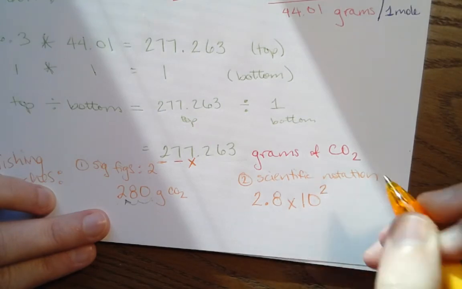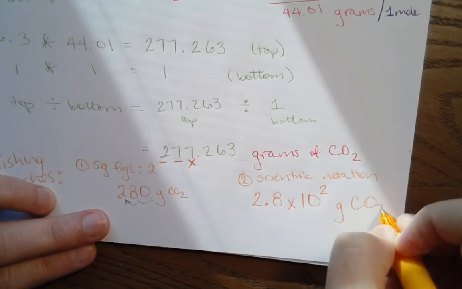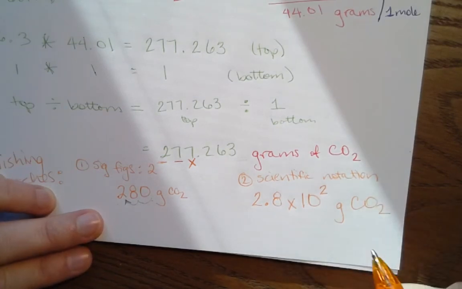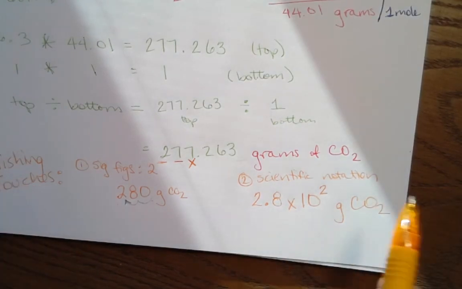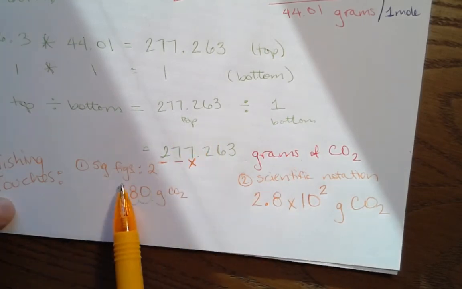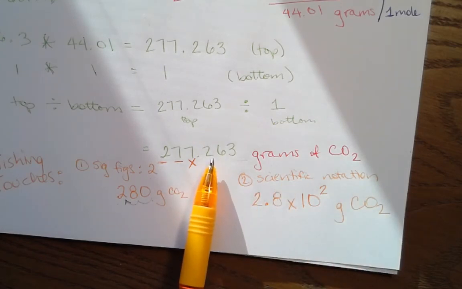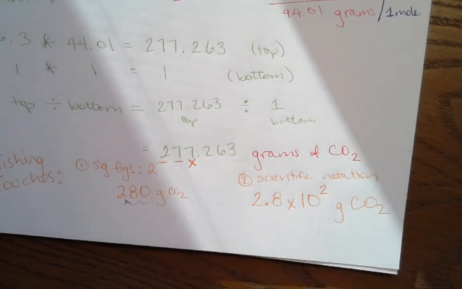Keep that unit. Again, with no unit, that number is meaningless. And there you go. So your technically most correct answer would be this one right here. However, this is correct, this is correct, this is correct. This in scientific notation without sig figs would be correct. Most of what I'm looking for is the actual conversion. Okay.